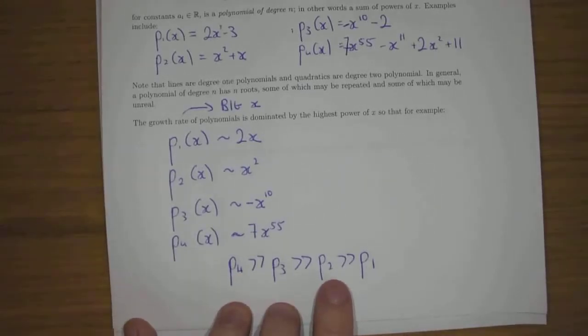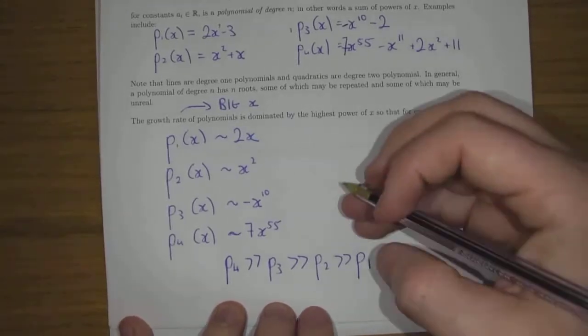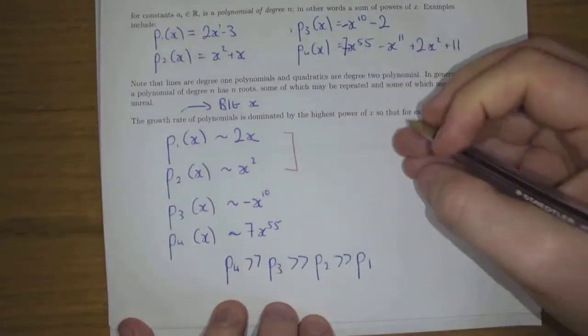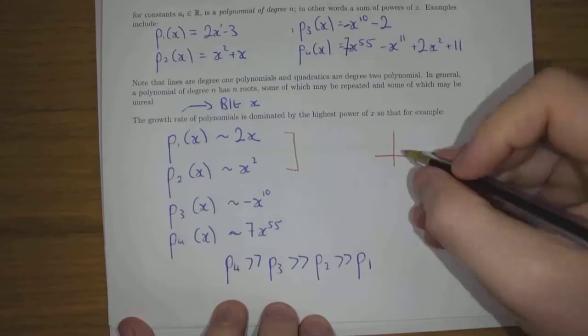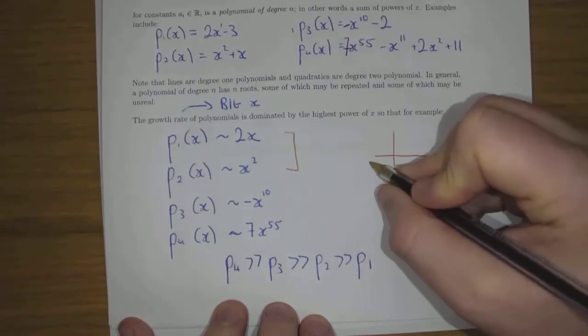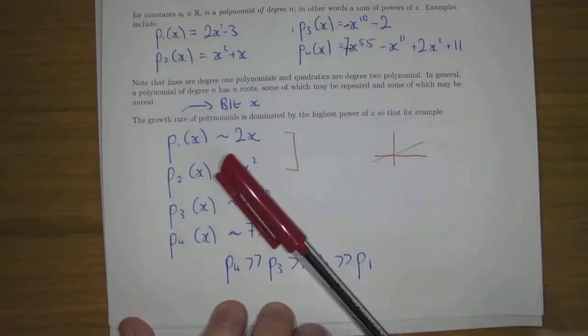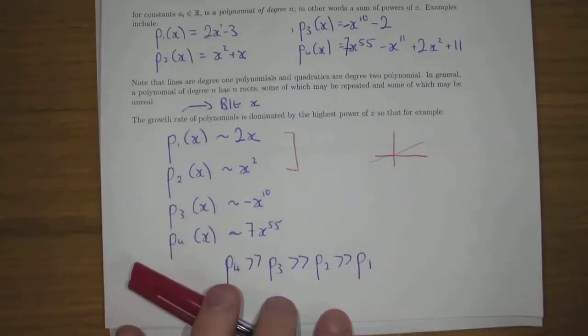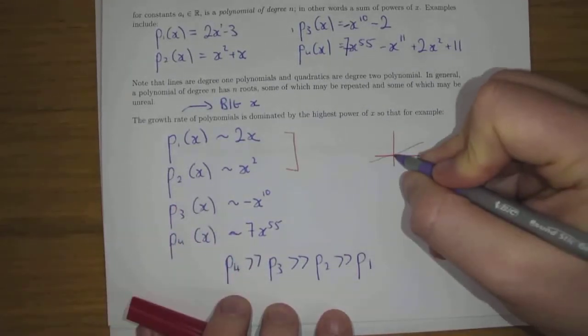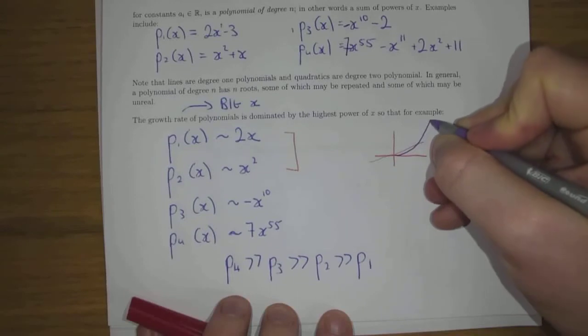So we'll draw just a picture of some of these. If you compare these two, 2x goes like that, and is initially bigger than x squared. As you get big enough, x squared gets way bigger.